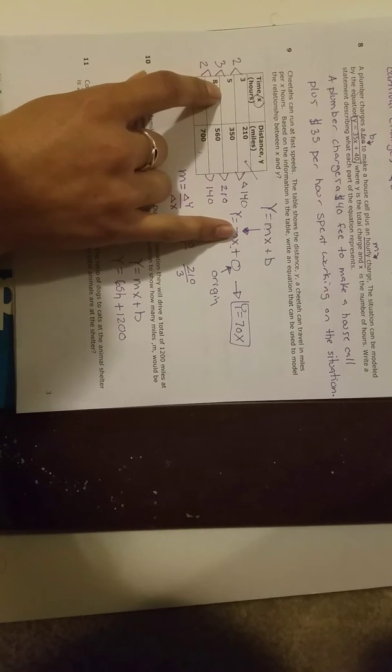Did I have to add anything? No. But let's keep going. 70 times 5 gives me 350. Again, I didn't have to add anything to it. It works. Let's keep going. 70 times 8 gives me 560. 70 times 10 gives me 700. So for all of these, this equation was enough.